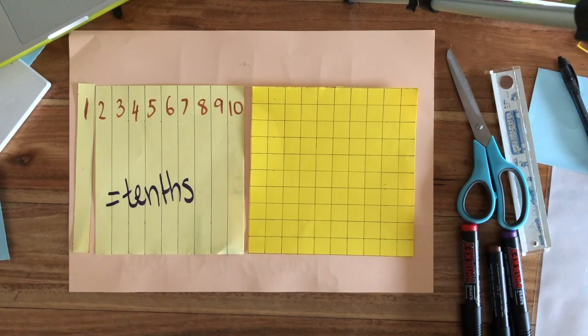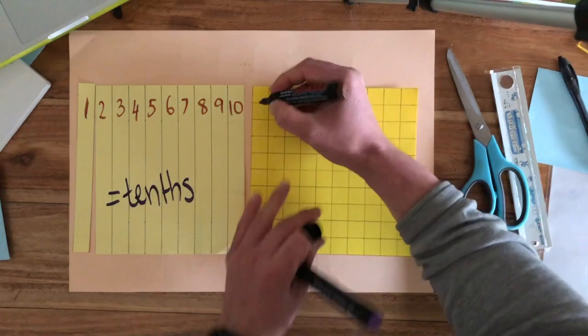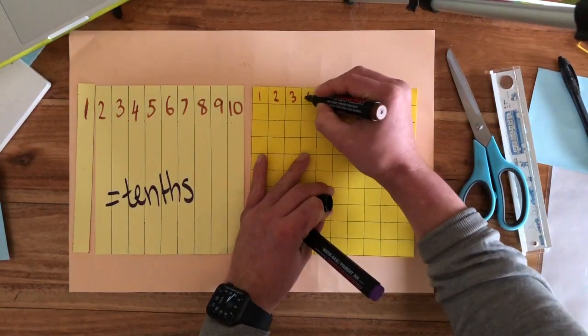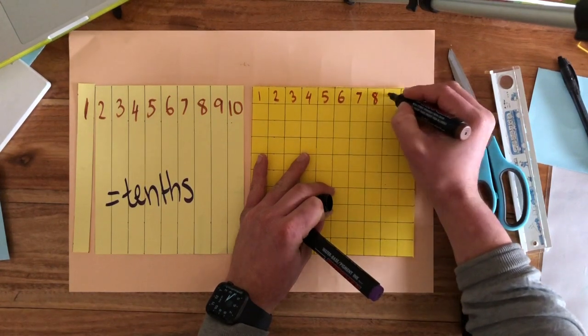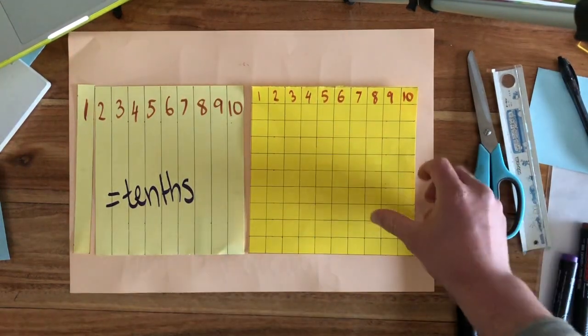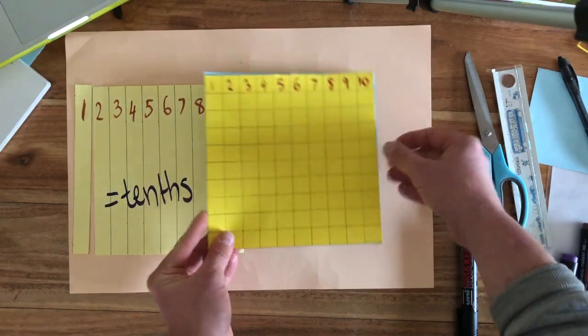Again, there are 100 squares. Now, I can count them out for you if you wanted, but I'm not going to. So 10 hundredths, 20 hundredths, 30, 40, 50, 60, 70, 80, 90, and 100 hundredths. Now I compare that to my whole number. There we go. It's the same size.